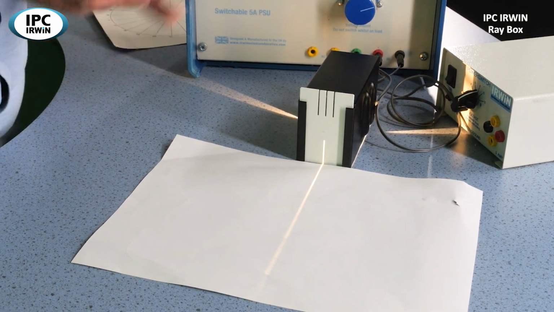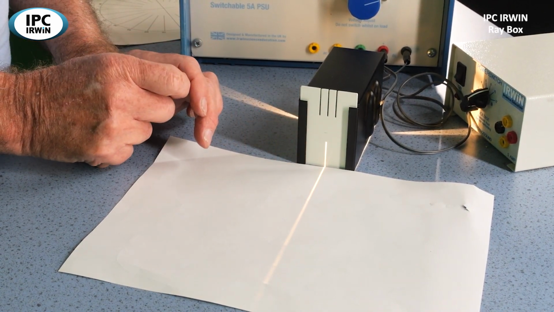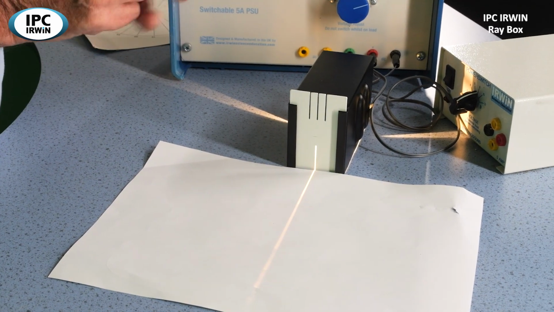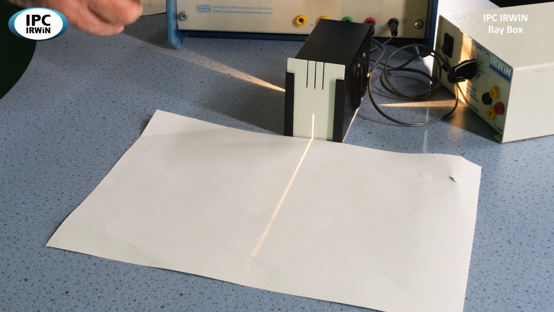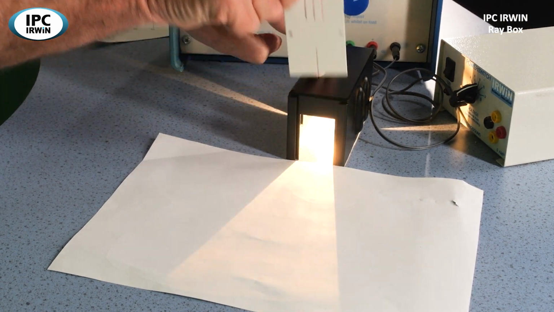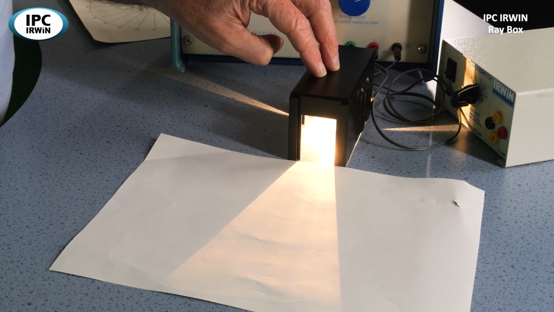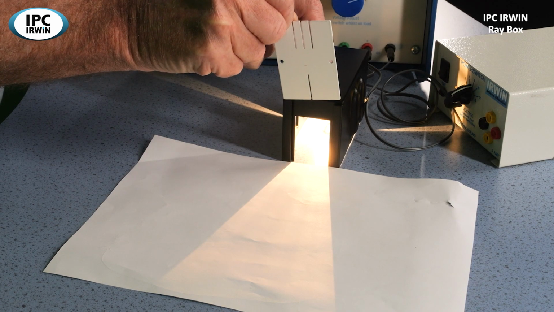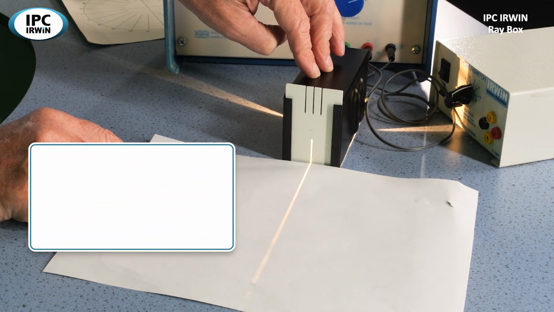So what we're going to do with the students is get them to investigate how this ray of light behaves, and then if that ray of light behaves in a certain manner, then we can say that all the thousands and thousands of rays of light that are coming out when we have a beam will behave in a similar way. So we're using the behavior of the ray to explain behavior of the beam.